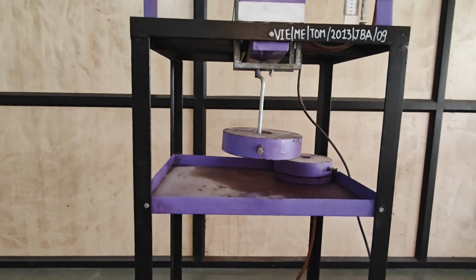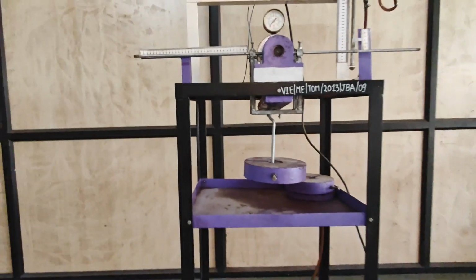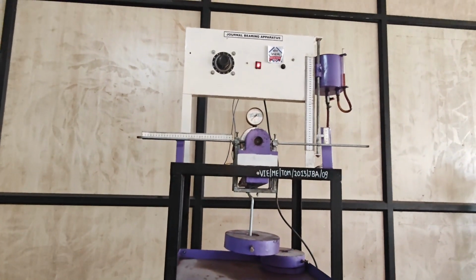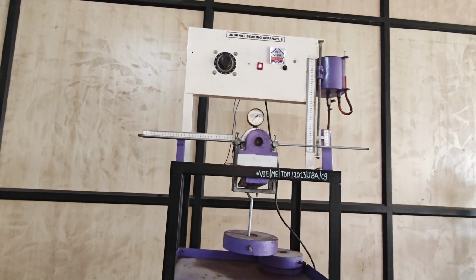The apparatus required are a journal bearing test rig, weights and hanger for loading. At the bottom we can see a tachometer, spring balance or torque arm, a stopwatch and lubricating oil.